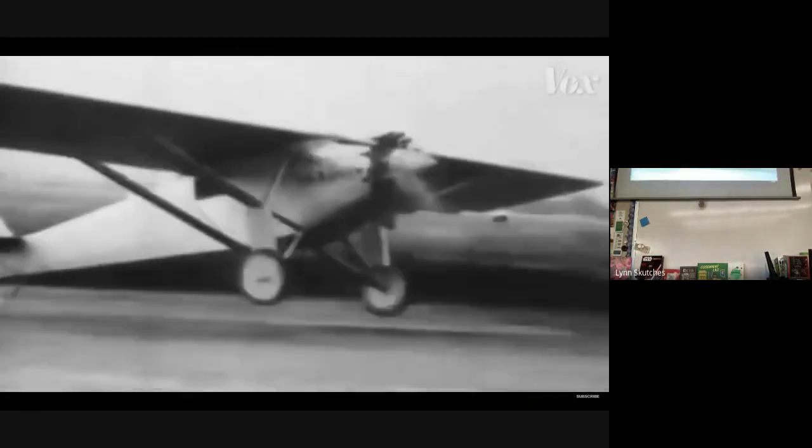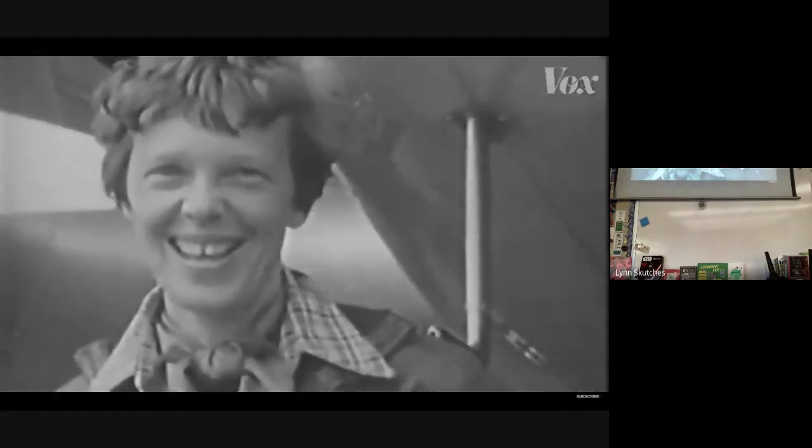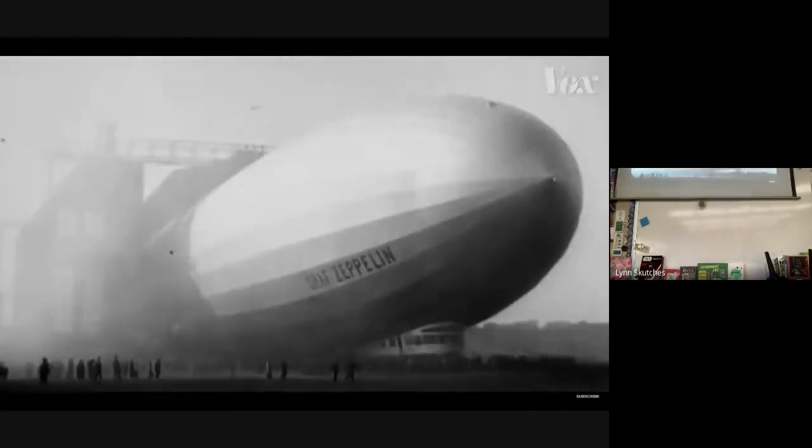Air travel was on everyone's minds in the early 20th century. Aviators like Charles Lindbergh and Amelia Earhart became huge celebrities after they conquered the Atlantic in airplanes. But airships were something else entirely.